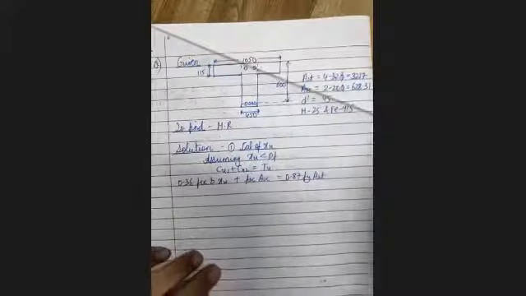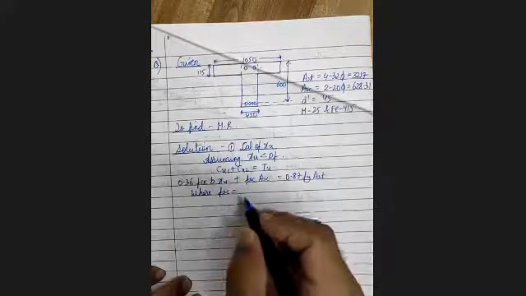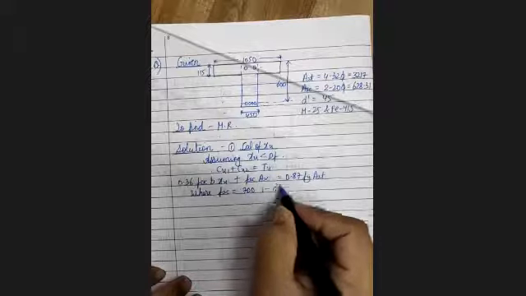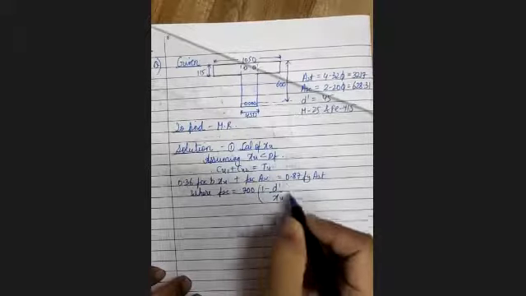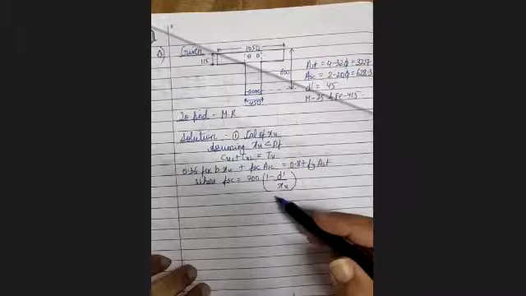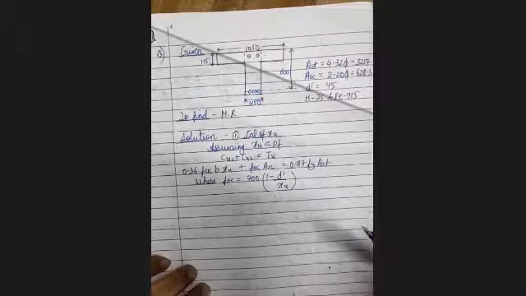Okay. So now where FSC is 700 into 1 minus D dash upon XU. So first find out the value of FSC and then give me the value of XU.